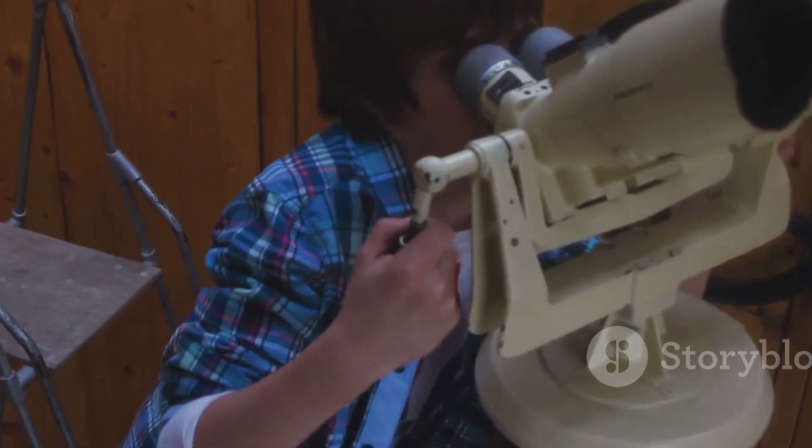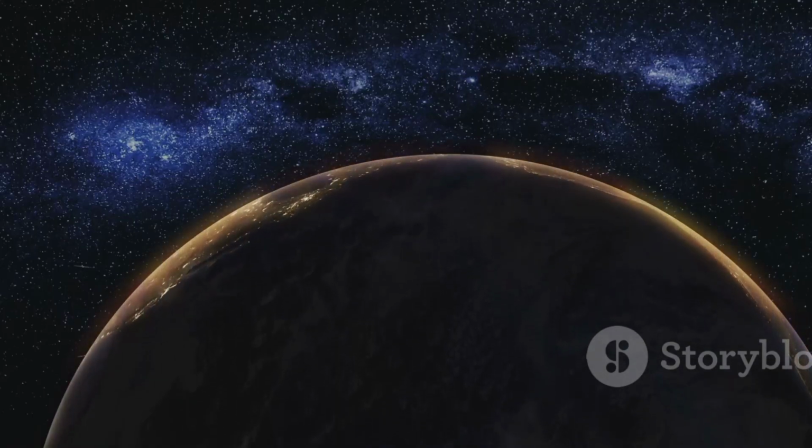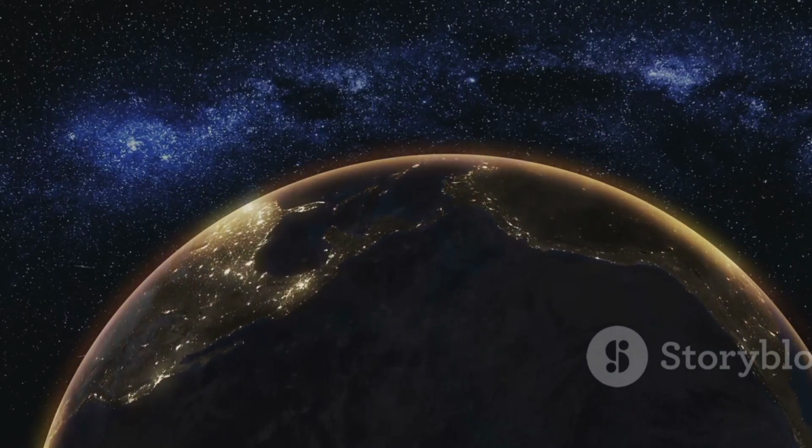Stay curious and keep exploring the skies and beyond. Who knows what incredible discoveries await us in the vast expanse of the cosmos?